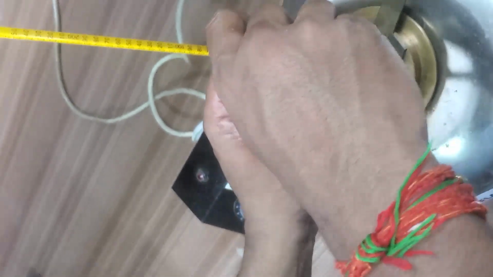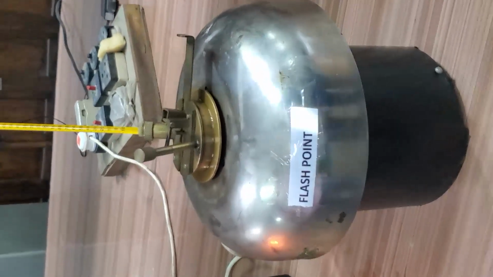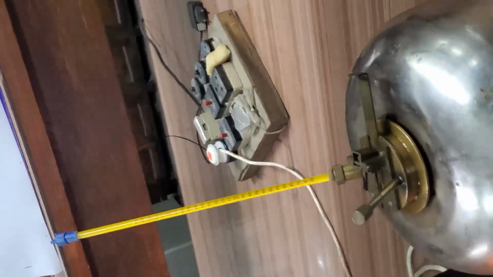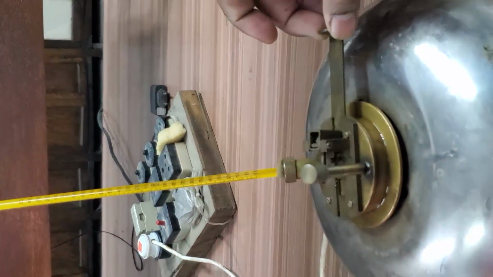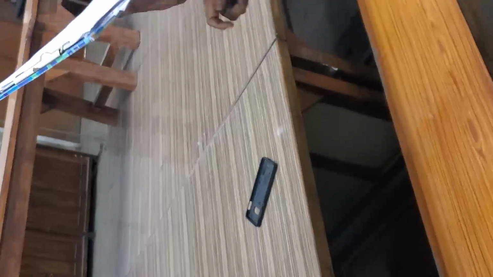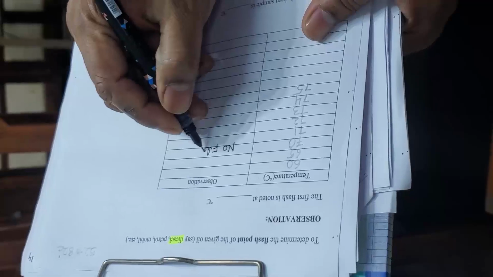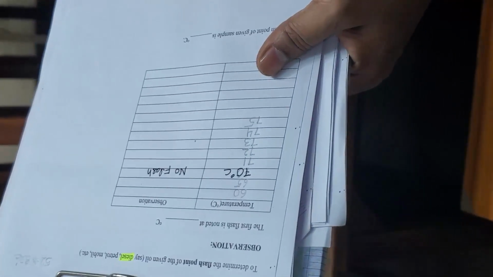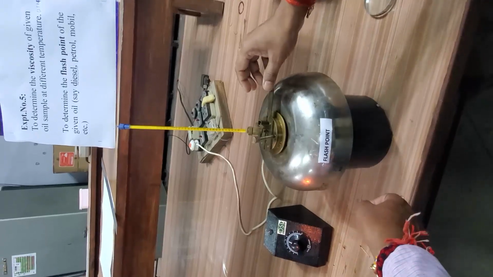We will wait for the temperature to rise. Now the temperature is 70 degrees centigrade. We will check for the flash. No flash. Temperature is 75.